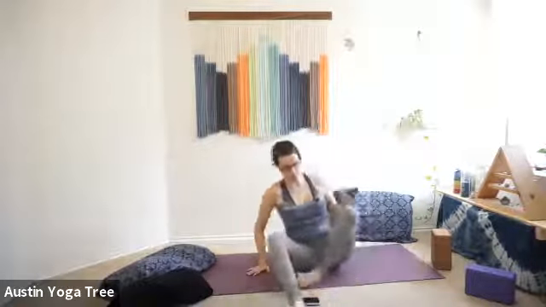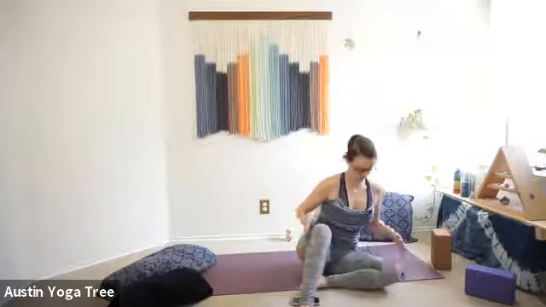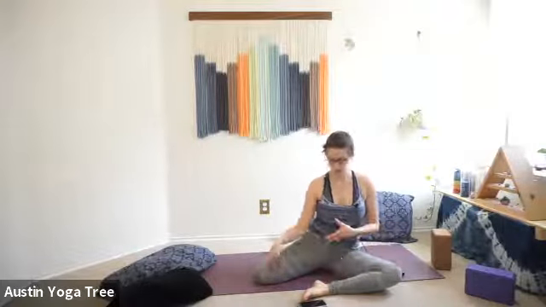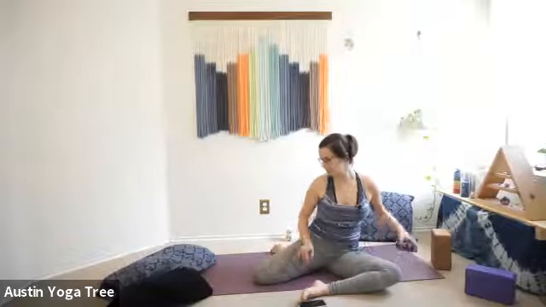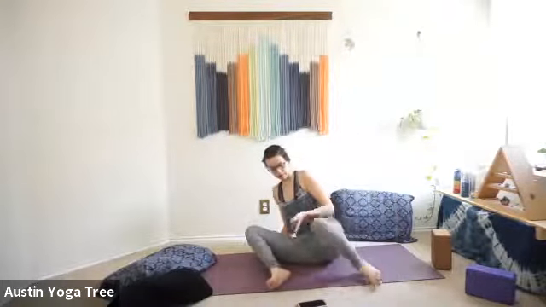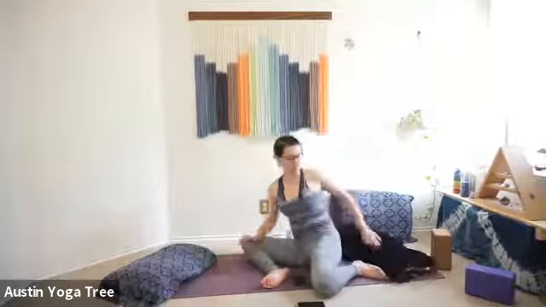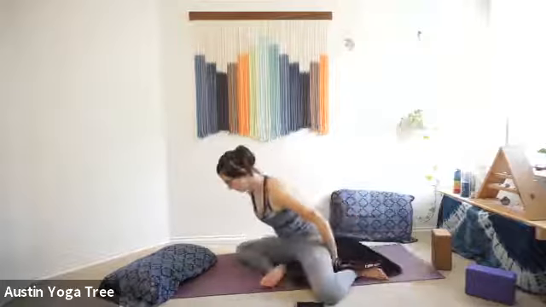So now, coming face forward, right shin will come in front of us, left knee behind us. Right? As I mirror you, right shin in front, left knee behind. So if I twist to the side now, you can face any direction. You might face the same direction. You might switch it up.